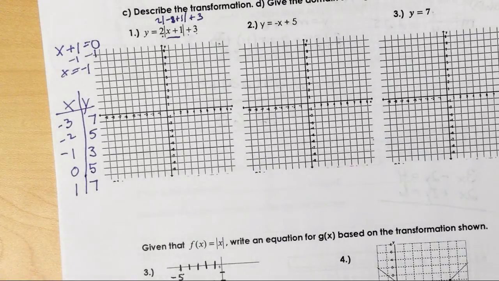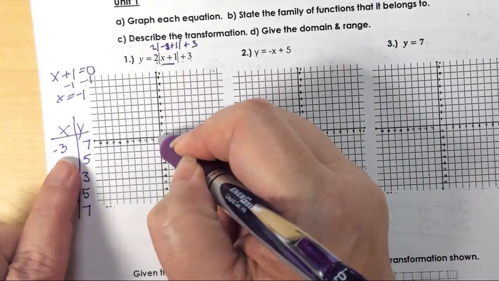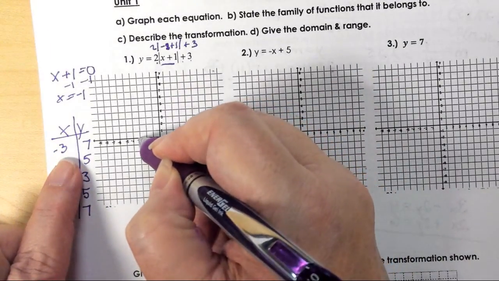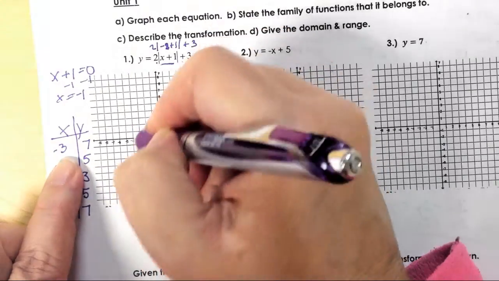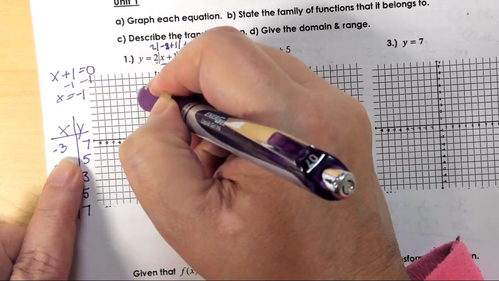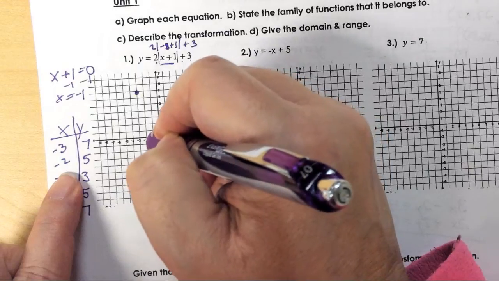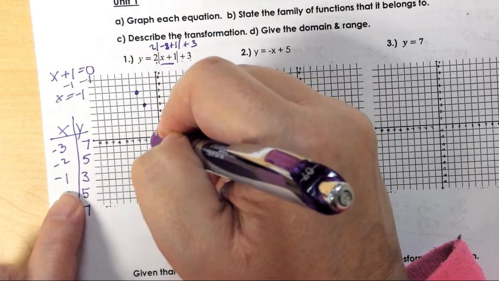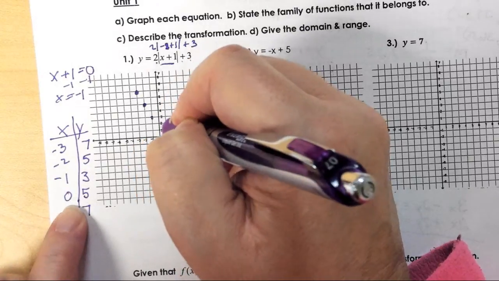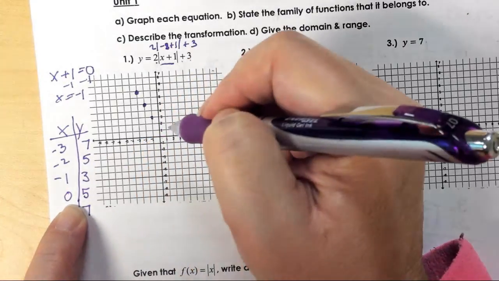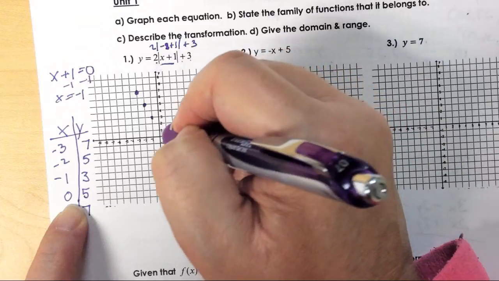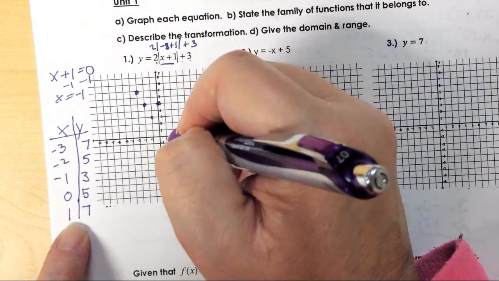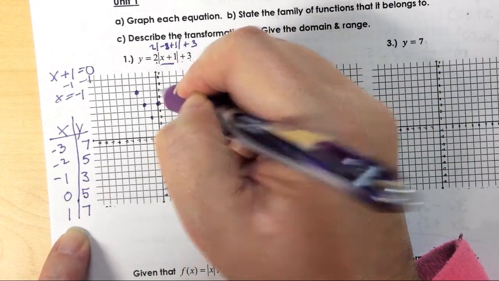So now you can graph them. We have negative 3 and 7, negative 2 and 5, negative 1 and 3, 0 and 5, 1 and 7.